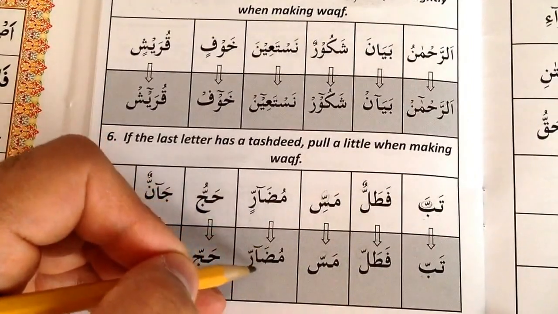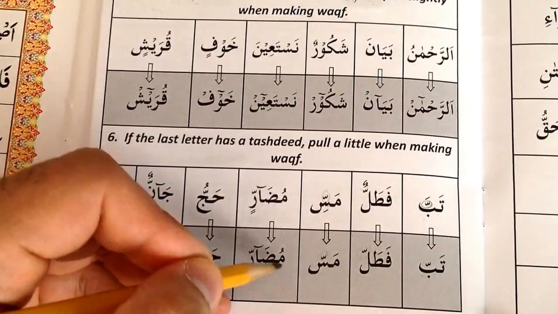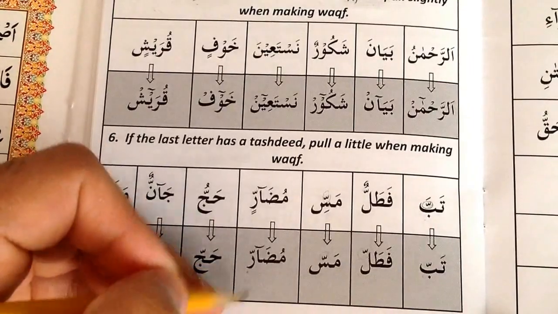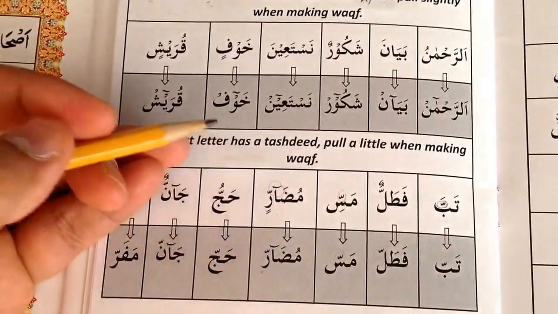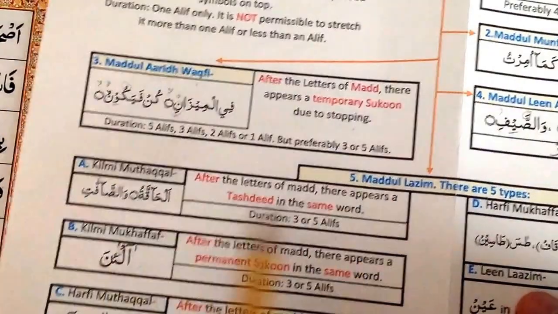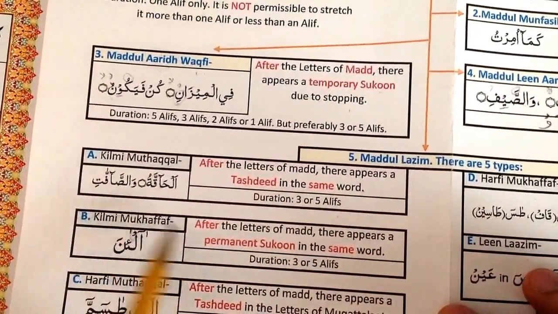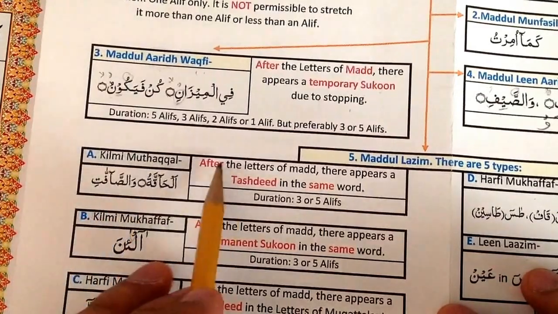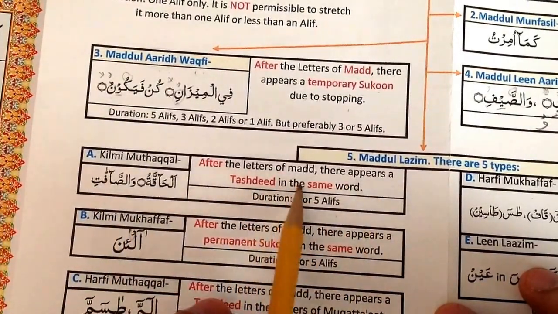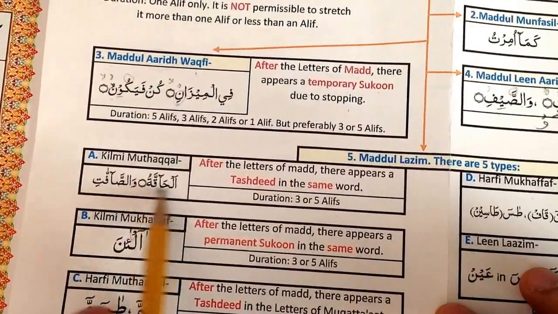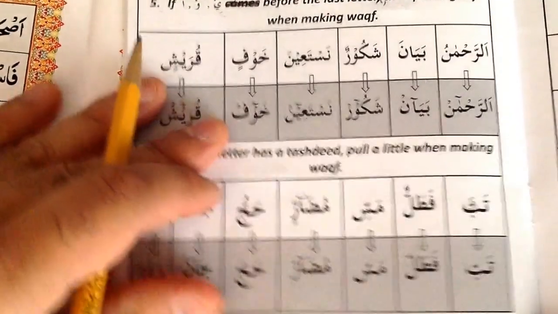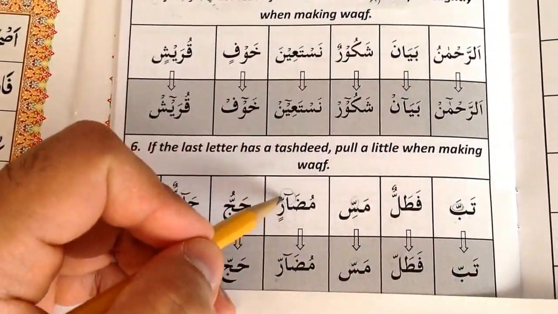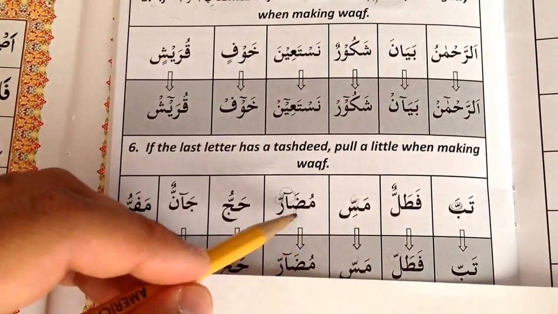Mudarrin, mudar. Now, about this mud right here, what type of mud is that? We learned this a while ago. That's one of the types of mad al-far'i. It's a type of mad al-lazim, kilmi muthaqqal. See, after the letters of mud, there appears a tajdeed in the same word. So you stretch it 3 or 5 alifs.